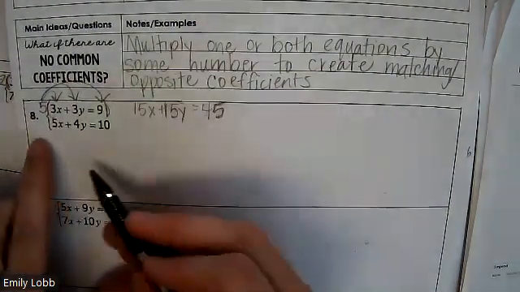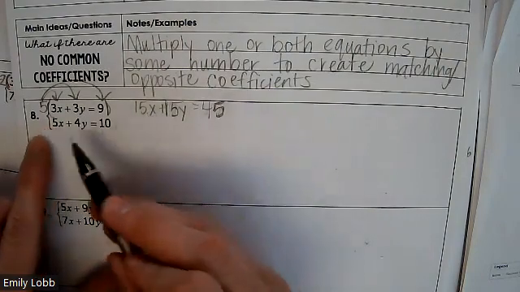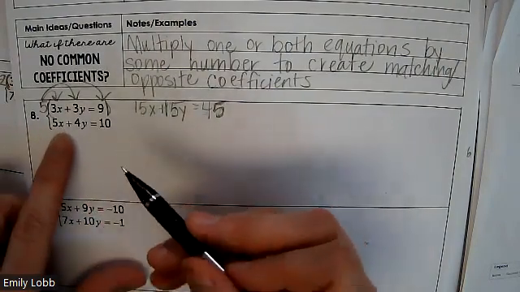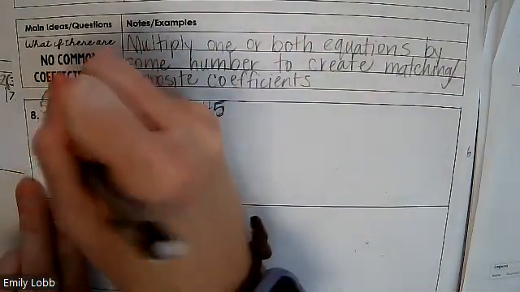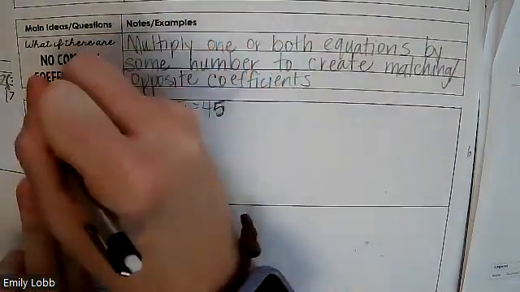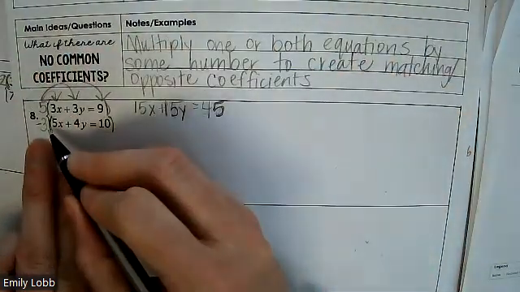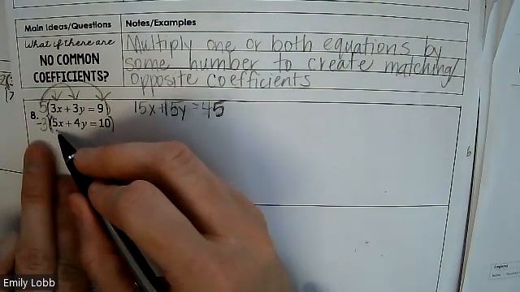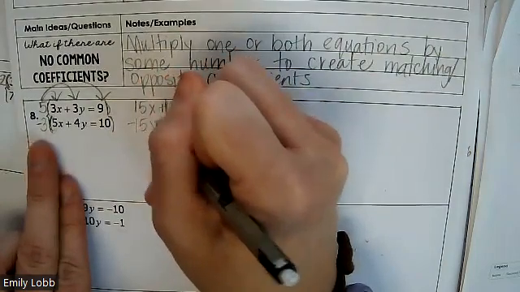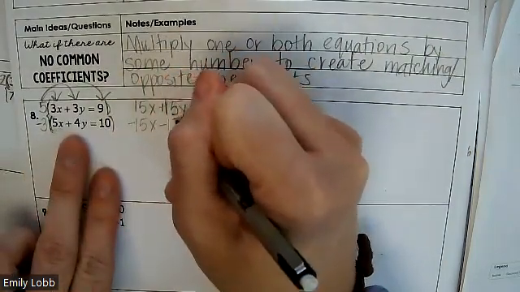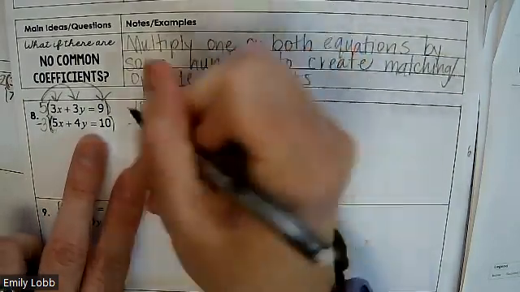So now I need to make this 5x into 15, but I want it to cancel out the 15, so I need the opposite of 15, which is what? Negative 15. So to get it to be negative 15, I'm going to multiply it by negative 3. Now I'm multiplying by 3. I was getting a little ahead of myself there. So I have negative 15x here. Negative 12y here is equal to negative 30.